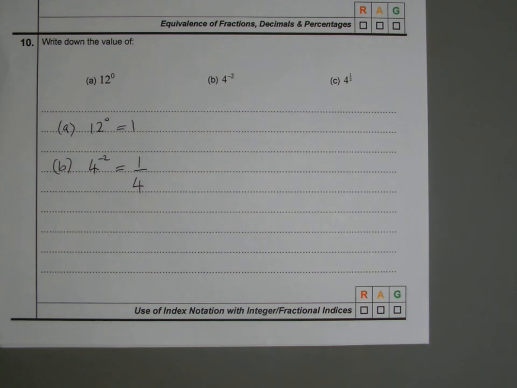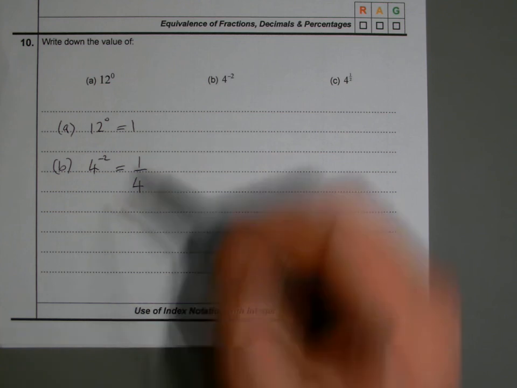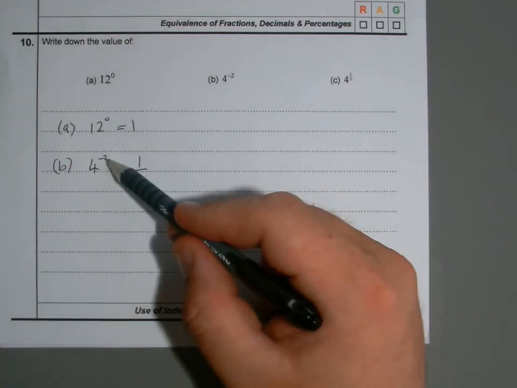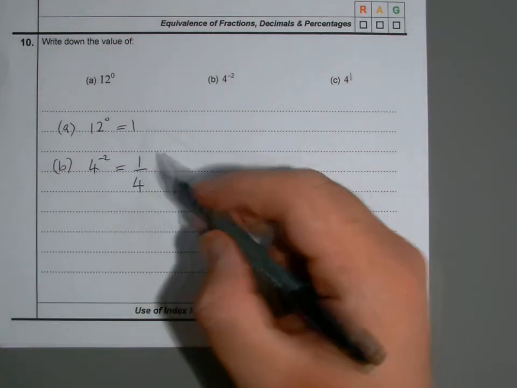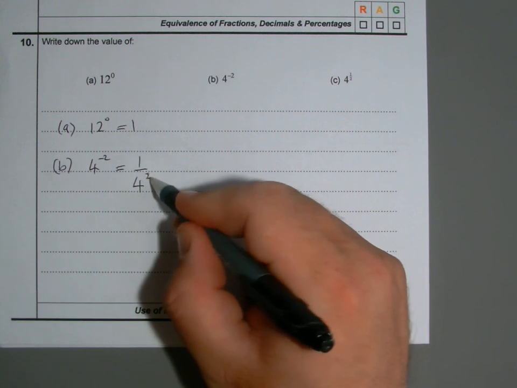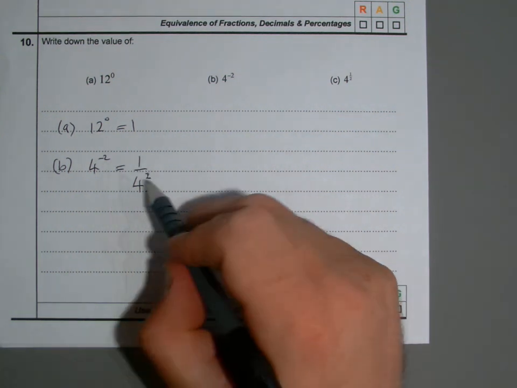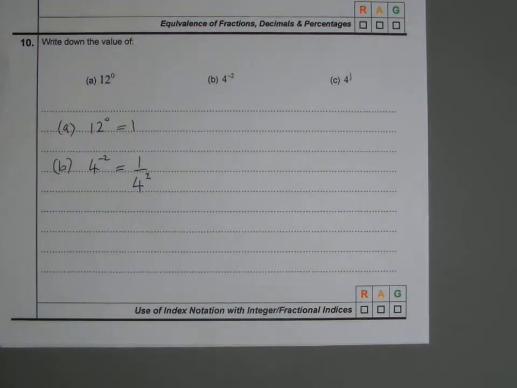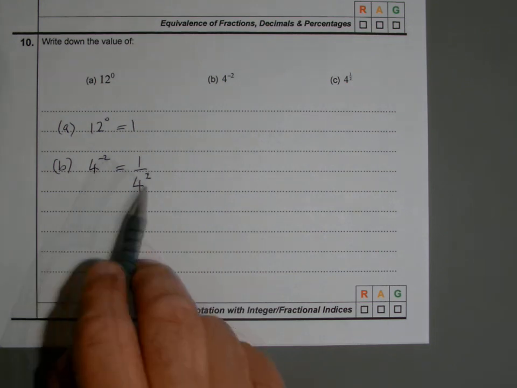Whenever it's a negative indice, flip it. So you have 1 over 4, but then what happens to that minus 2? Well, when you flip it, the power becomes positive. So it goes from negative 2 to positive 2. When you flip it, the power changes sign from negative to positive.